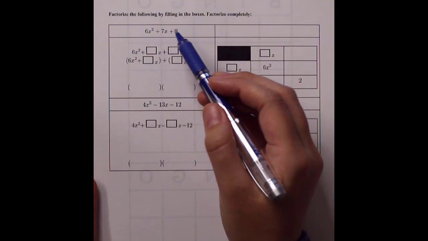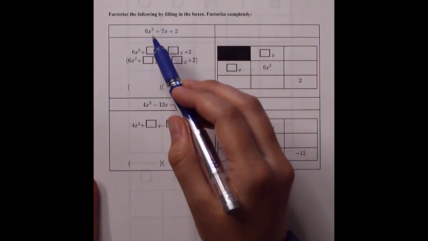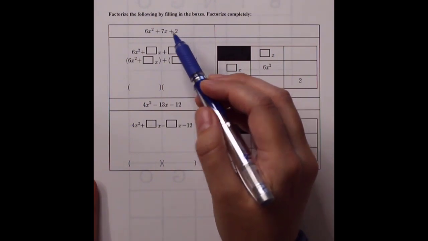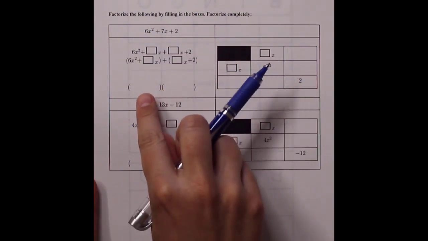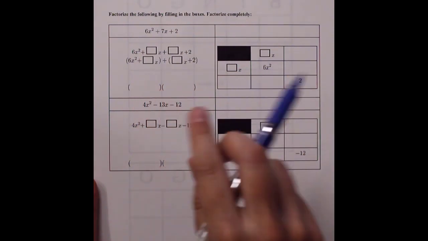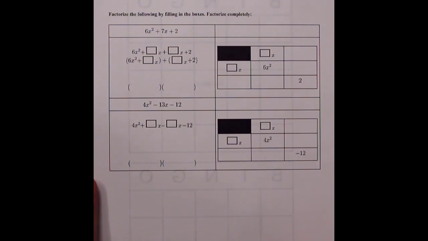So we are starting with a trinomial. This is the first time we've actually been required to do this, where we have just 3 terms and we have to figure out, well, how does this factor? So we've been guided along until now. This is like the culmination of all of our work so far.